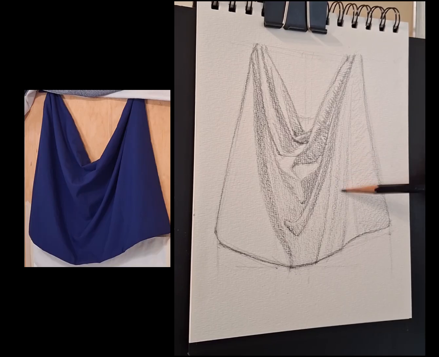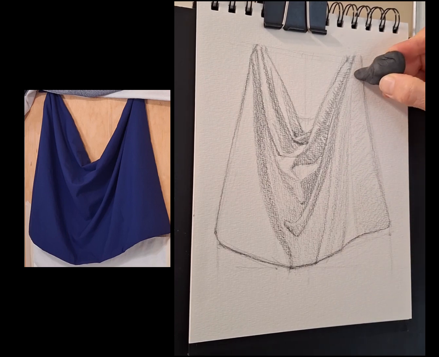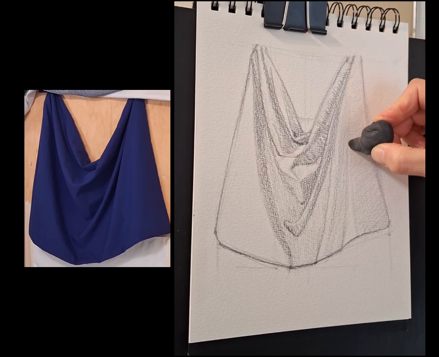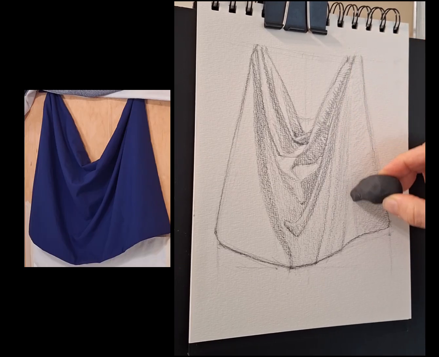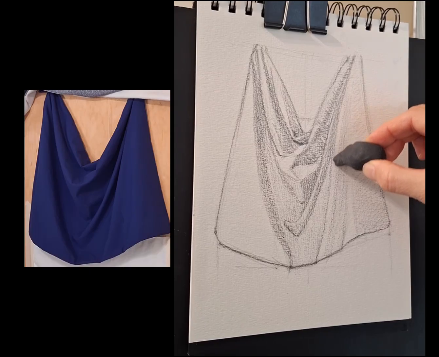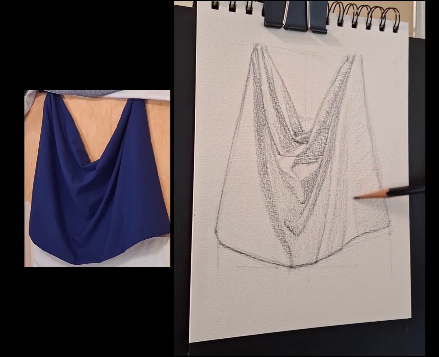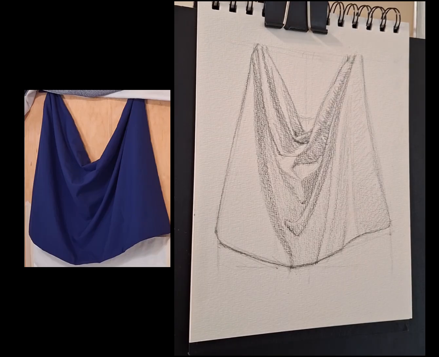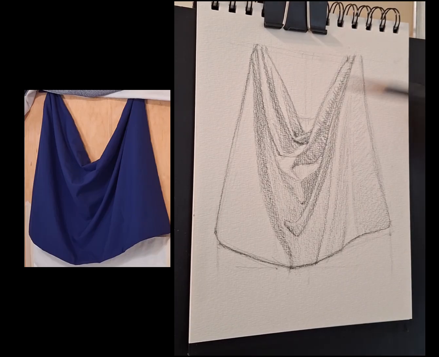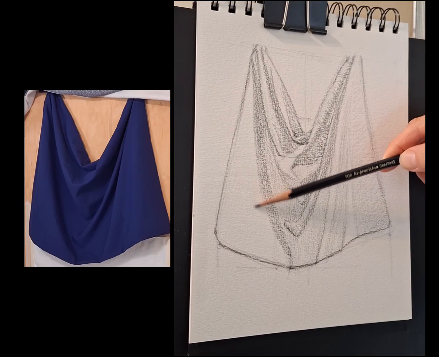All right, so like this, with this being lighter and this being lighter. And here they kind of both combine on the edge. Make sense so far?